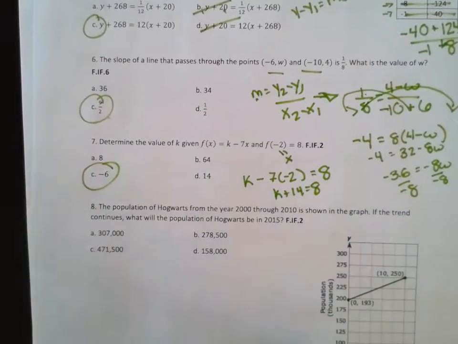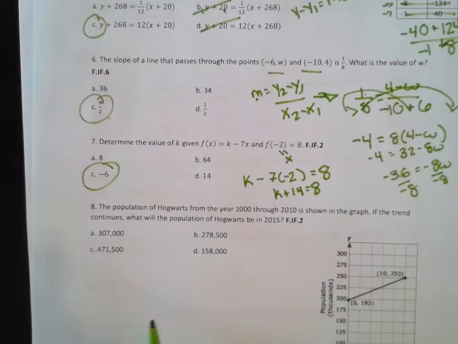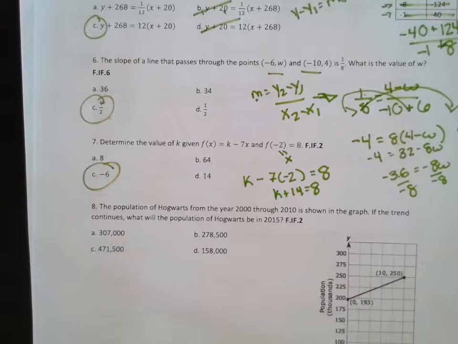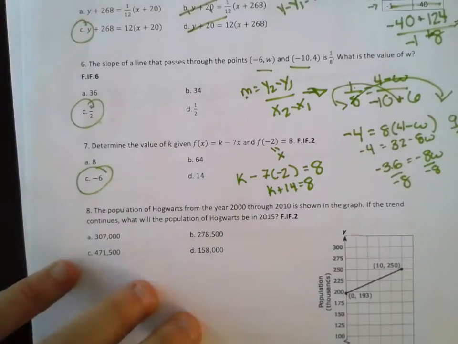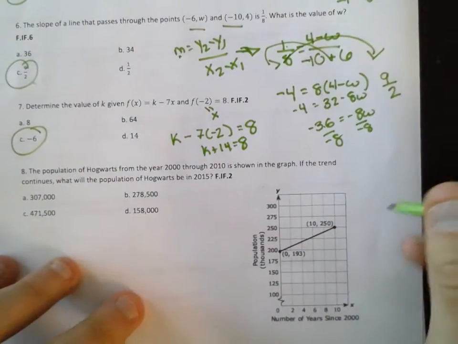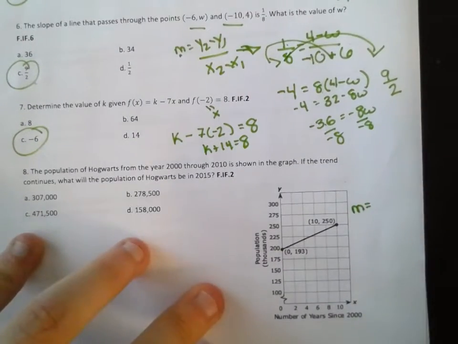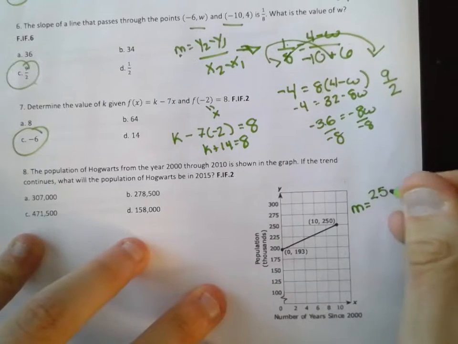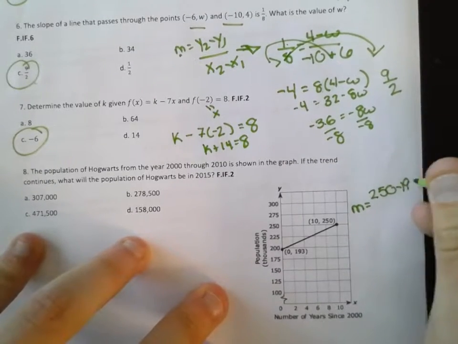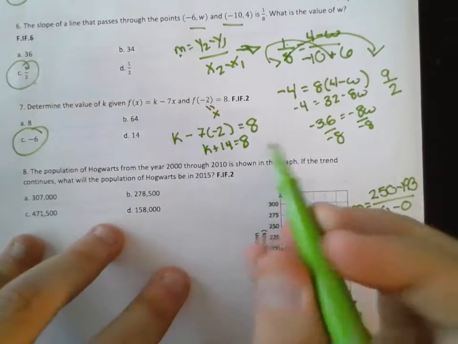Number 8, the population of Hogwarts from the year 2000 through 2010 is shown in the graph. If the trend continues, what will the population of Hogwarts be in 2015? So again, guys, this is using your graph and figuring out the pattern, the slope, and then predicting what's going to happen in the future. So if I look at this, I need to figure out what my slope is. So my slope is m equals, well, 250 minus 193 over 10 minus 0. Because again, from 2000 to 2010, that's 10 years.